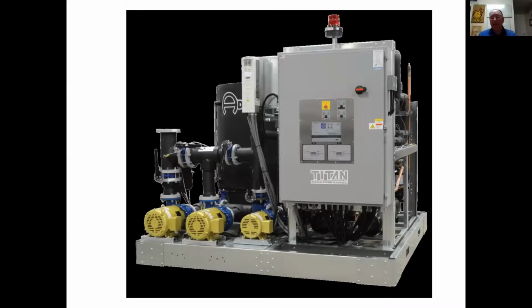The central chiller, like what's in this picture, is designed to deliver chilled water to multiple use points. That's why we call it a central chiller. It's centrally located, and it has a piping system that's delivering water to multiple use points.